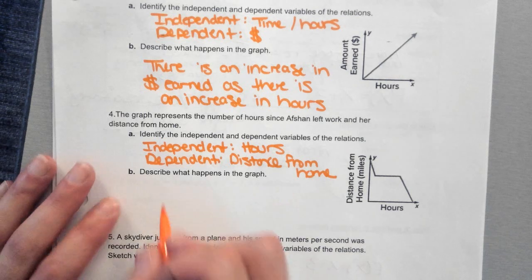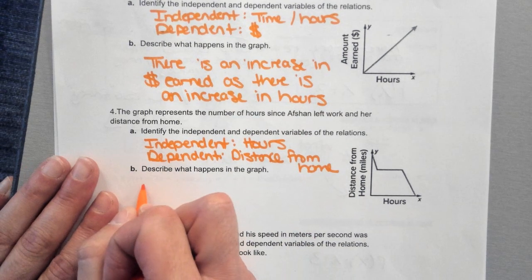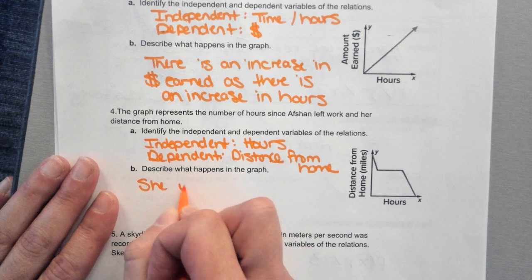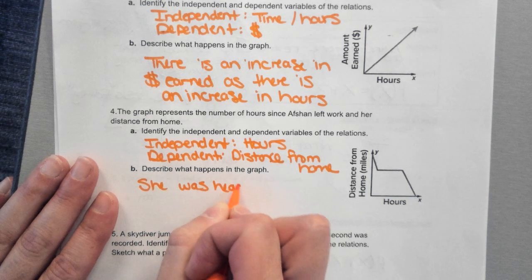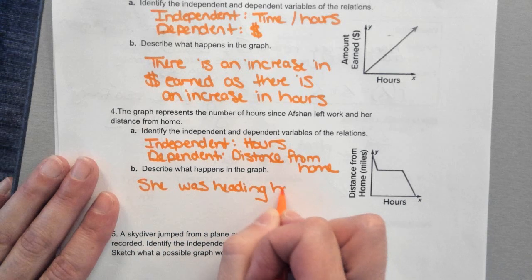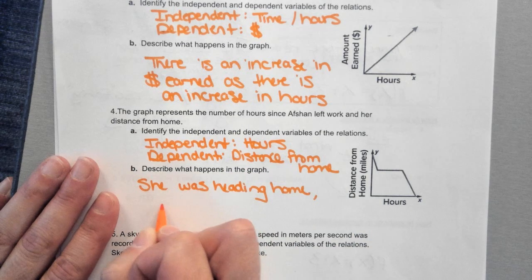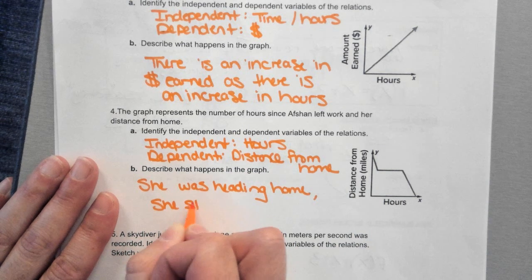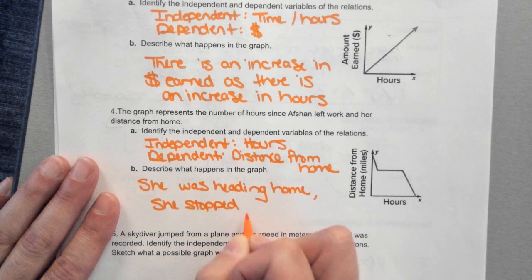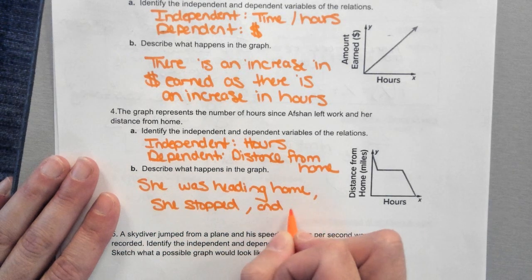Okay, so describe what happens in the graph. She was heading home. She stopped, and then she made it the rest of the way home.